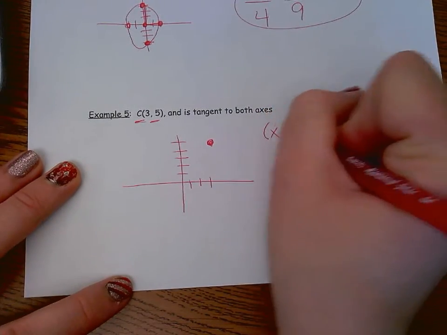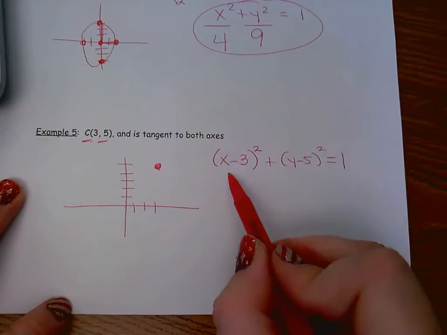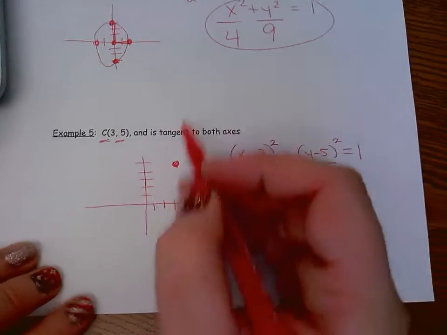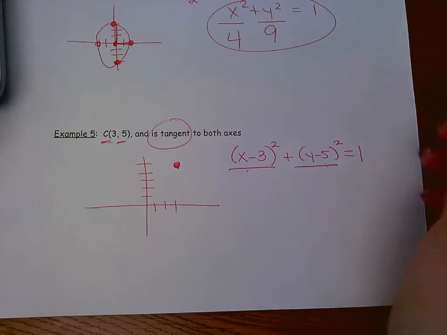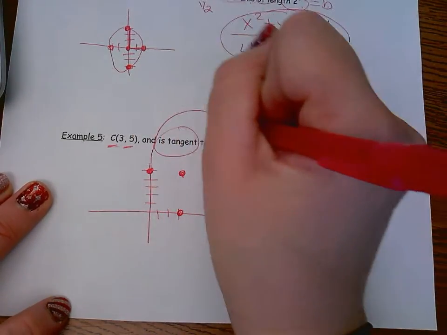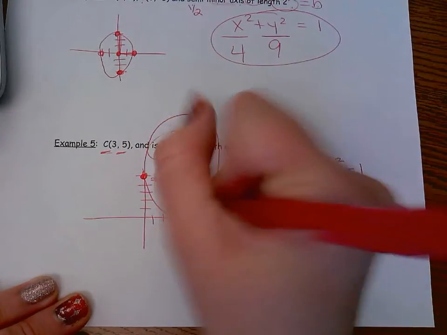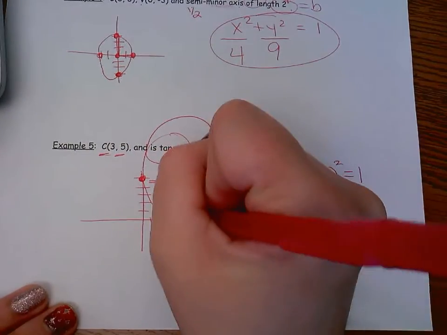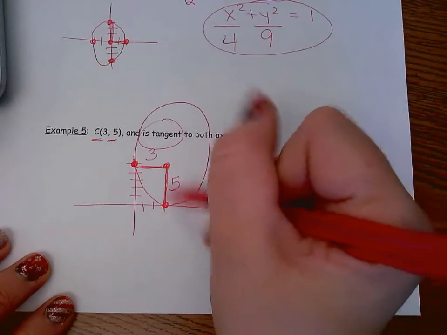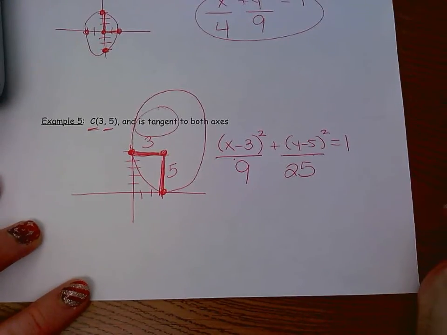I'm going to set up my equation first. X minus 3 squared, y minus 5 squared equals 1. Right 3, up 5. I need to figure out my a and b values. Do you know what the word tangent means? Tangent means it touches it at one point, and that's it. So actually, this ellipse looks like this, if I were going to draw it. Well, that kind of gives you your a and your b value, right? Your a value must be 5, and your b value must be 3. Vertical of 5 goes under the y, horizontal of 3 goes under the x, a squared, b squared.